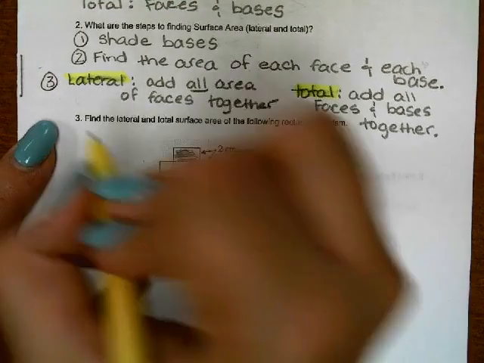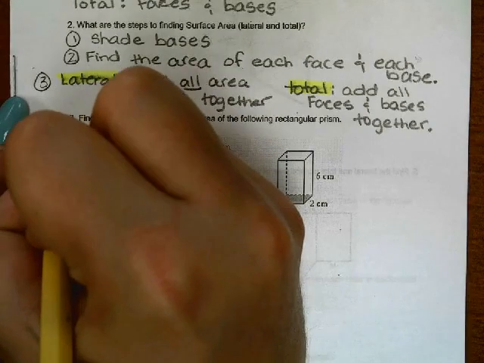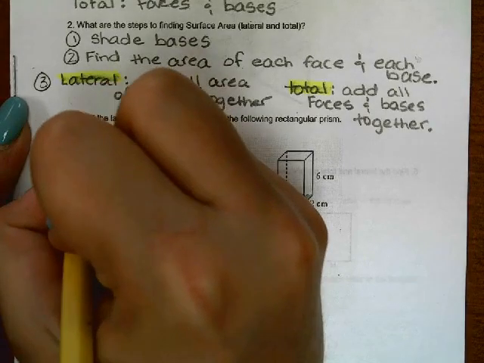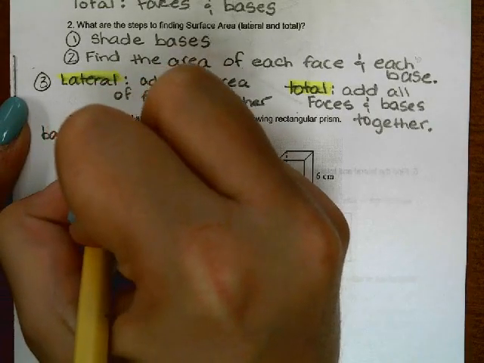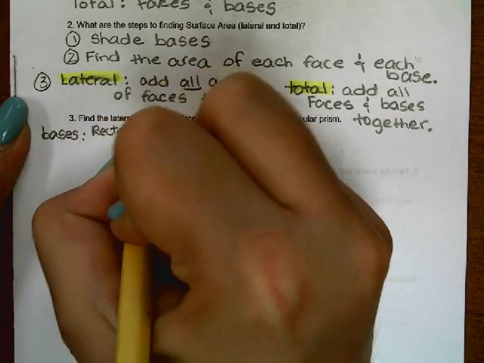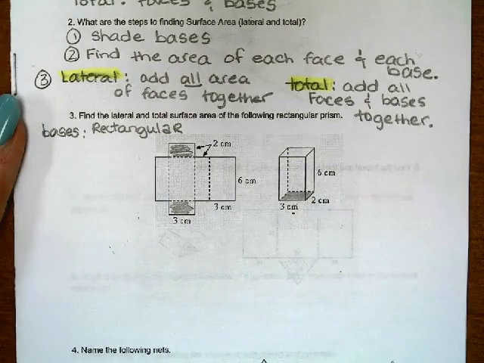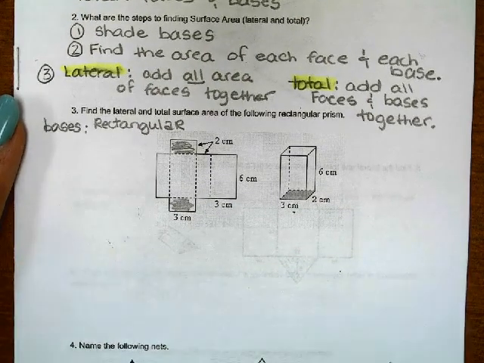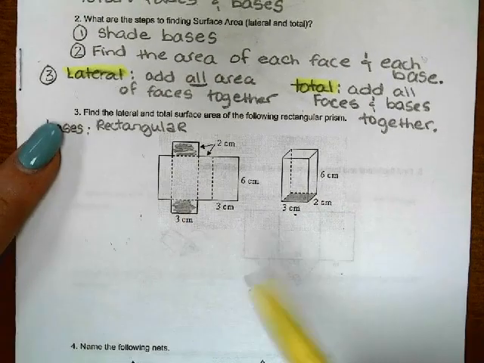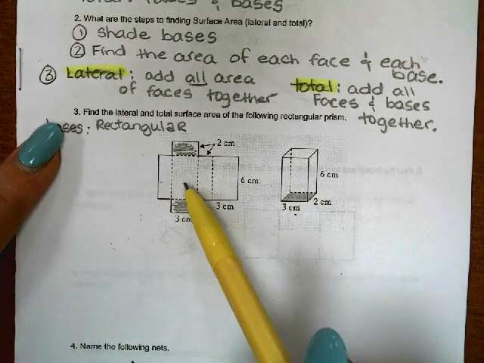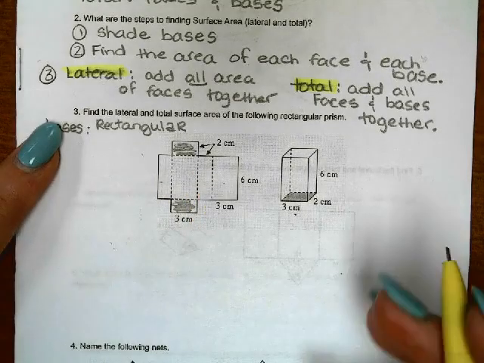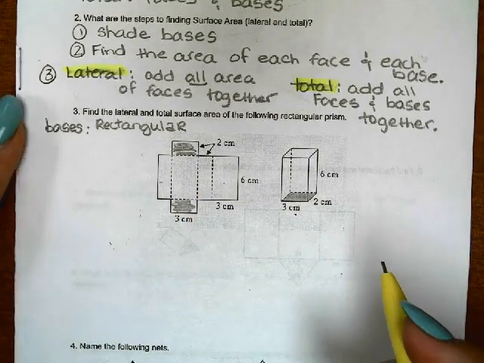Our bases are rectangular, and so are our faces. So we need to find the area of each of these, kind of like composite figures. We're going to separate each of these and find the area of each.